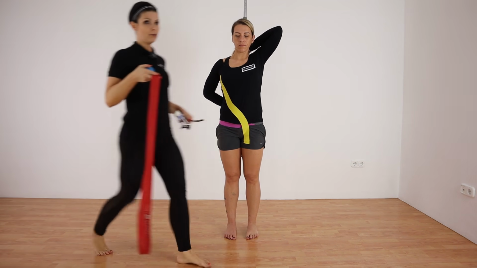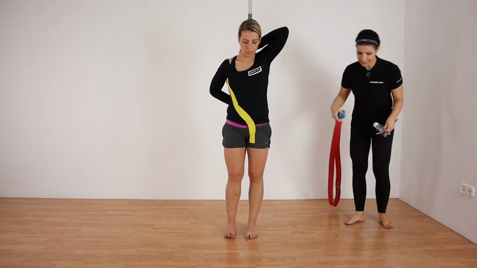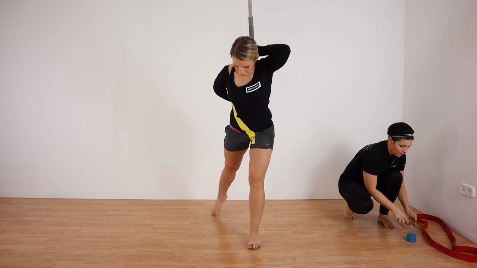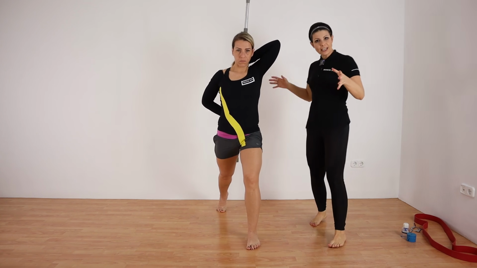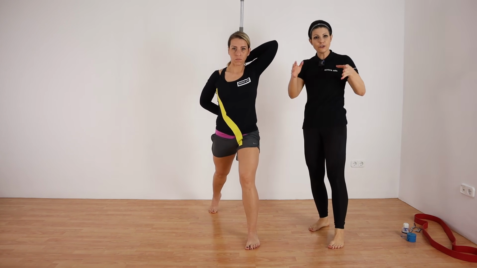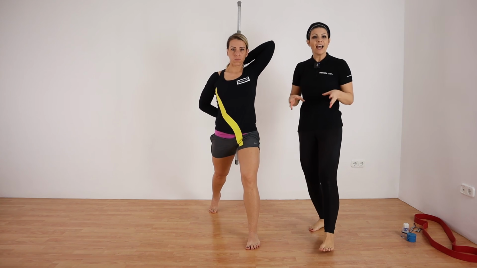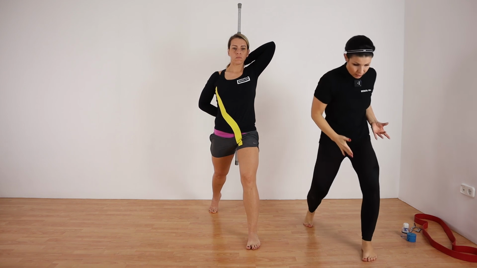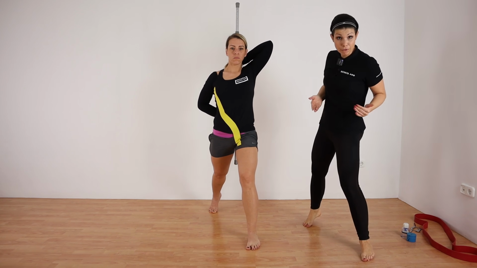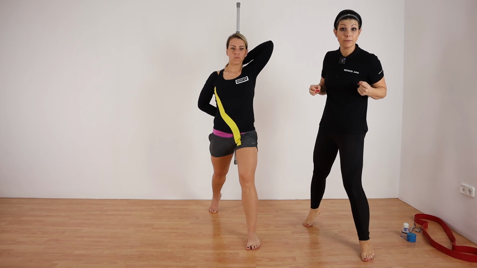So first, I would like to ask Nikki to give me a split stance, please. What we're going to do now, probably you implemented this exercise into your training program before. But now I would like to show you how you will be able to build it up until rotation of your knee.